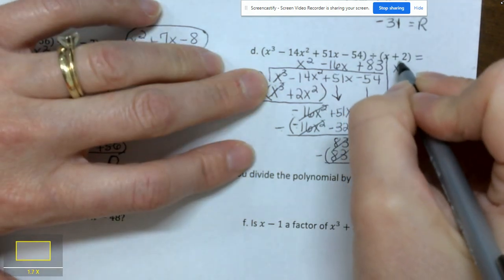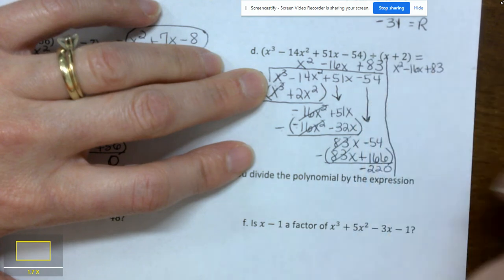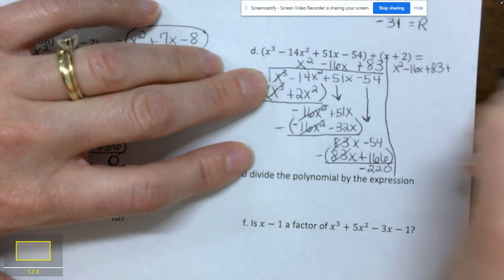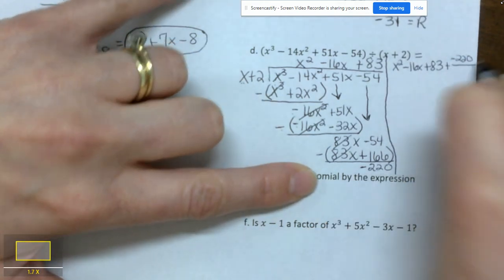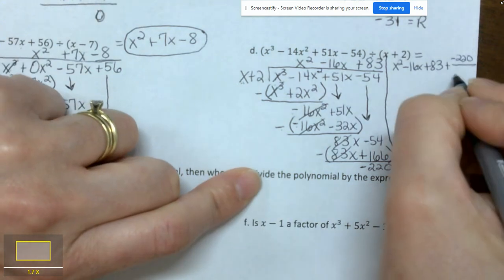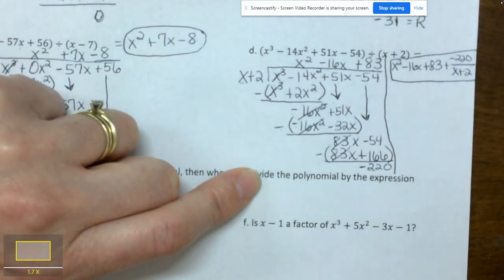It's going to be x squared minus 16x plus 83 plus, okay, I'm going to put the remainder on top, negative 220 over what you're dividing by, x plus 2. And this right here would be your answer.